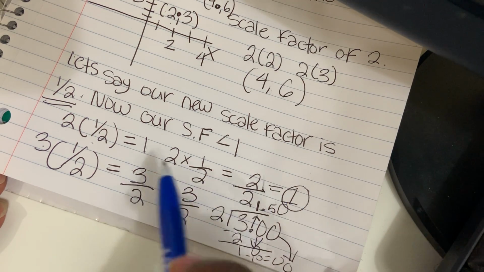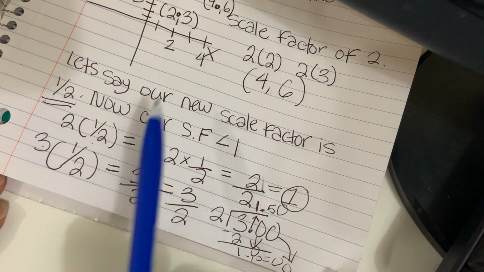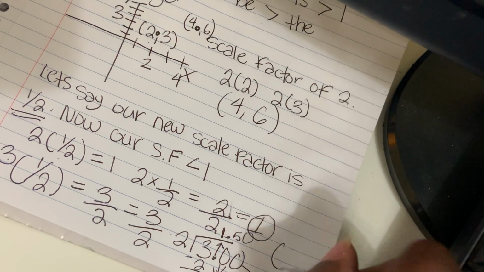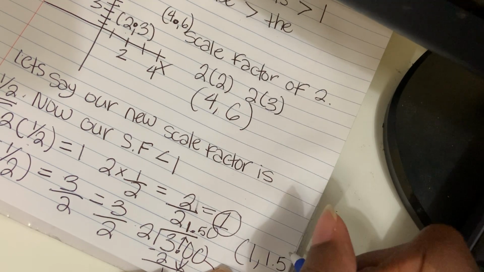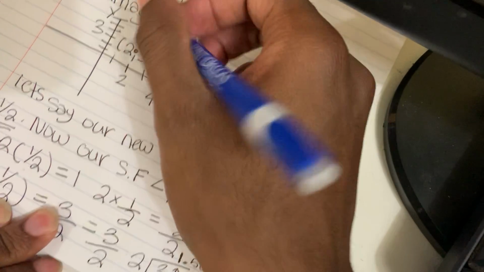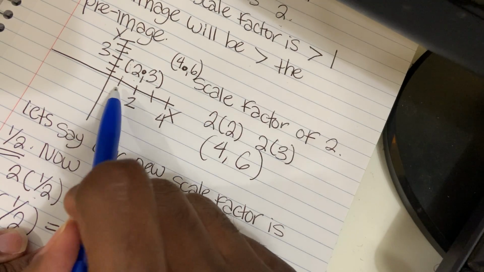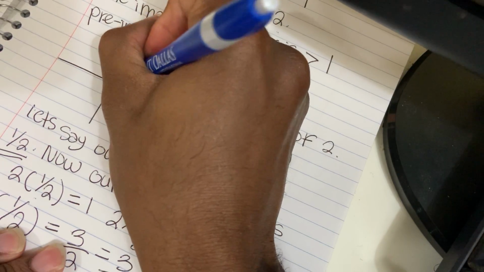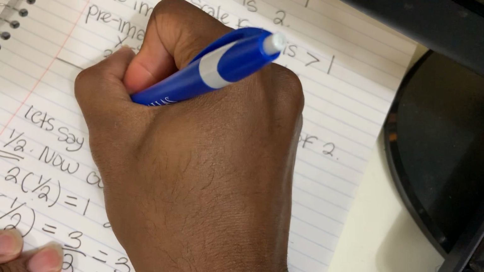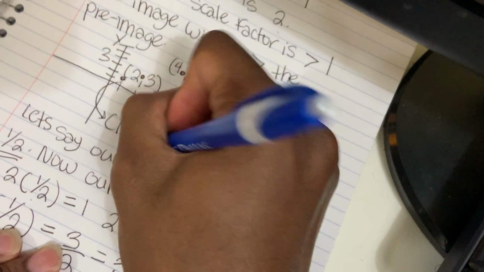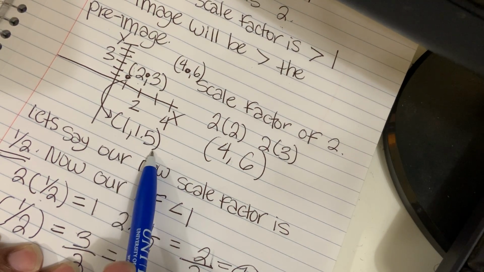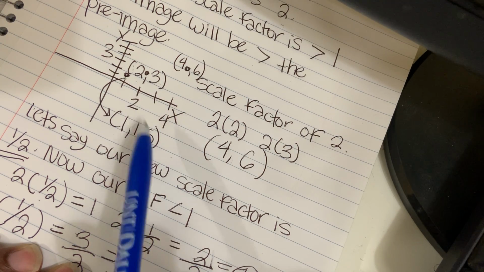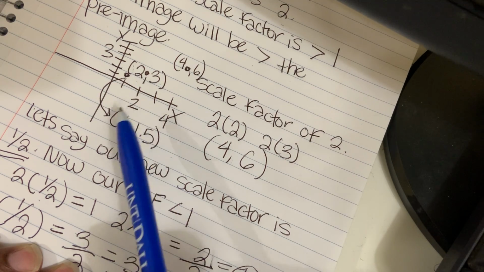So if our scale factor is 1/2, our ordered pair and our pre-image being 2 and 3 would now become 1 and 1.5. Okay? 1 and 1.5. So now our new ordered pair is going to be at 1, and then just in between the 2 and the 1 at 1.5. It's going to be right here. And this ordered pair, for the sake of space, we'll draw an arrow here, will be at 1, 1.5. Now, what we're going to notice is that 1 and 1.5 is actually smaller than 2, 3, because the y value decreases by 1.5, and the x value decreases by 1. So it's a smaller ordered pair.